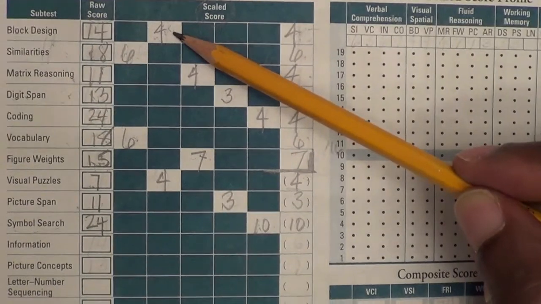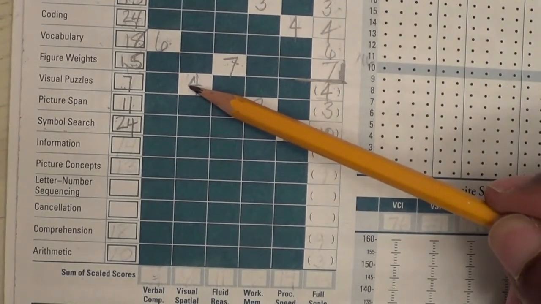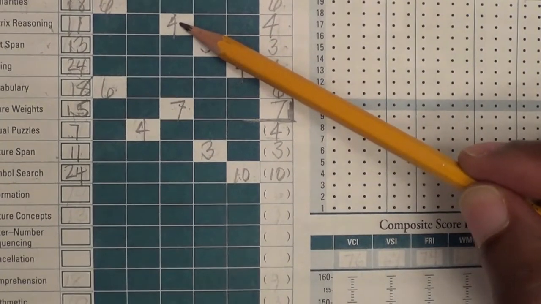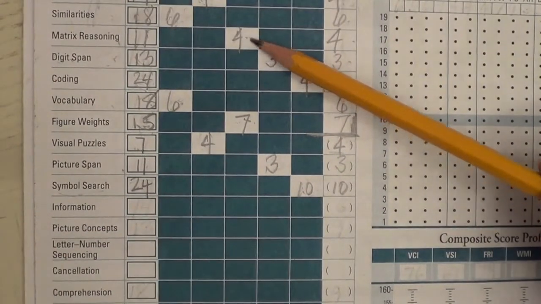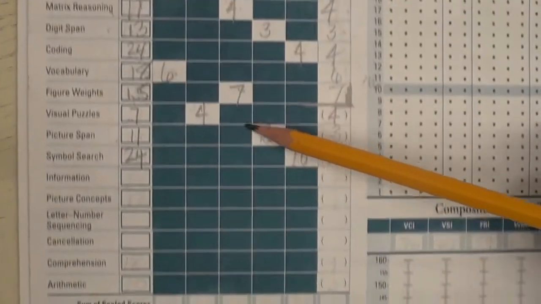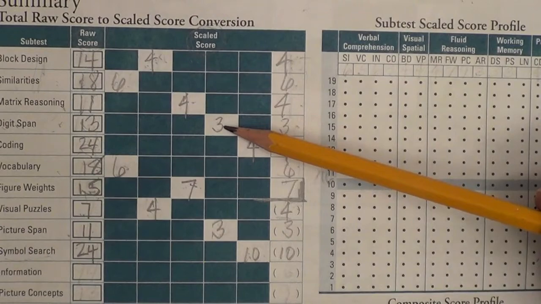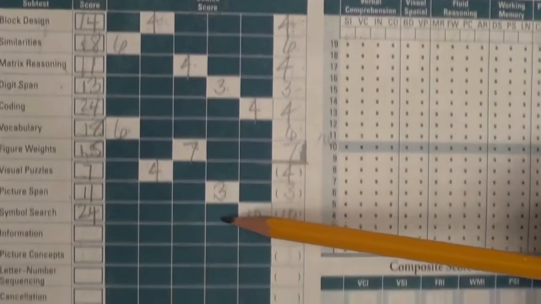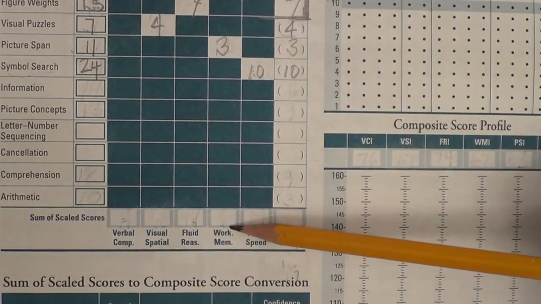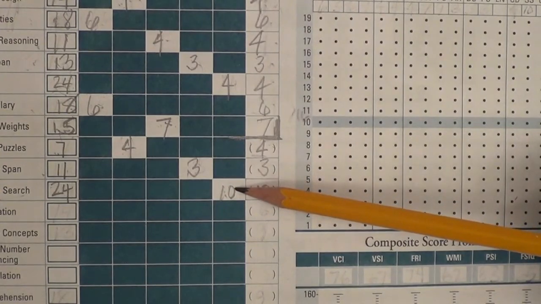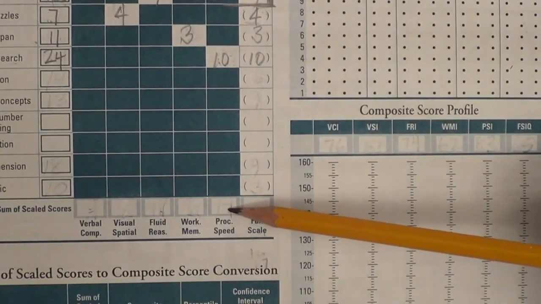We have block design and visual puzzles attributed to the visual spatial index score. You then have matrix reasoning and figure weights attributed to the index score of fluid reasoning. We have digit span and picture span associated with working memory. Coding and symbol search are associated with processing speed.